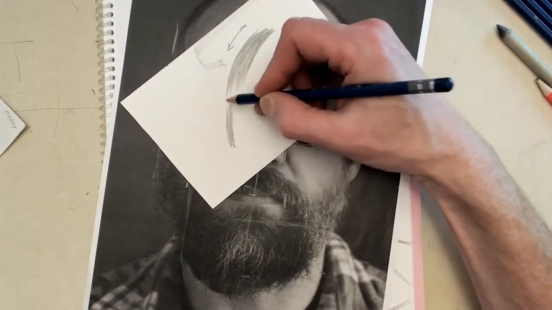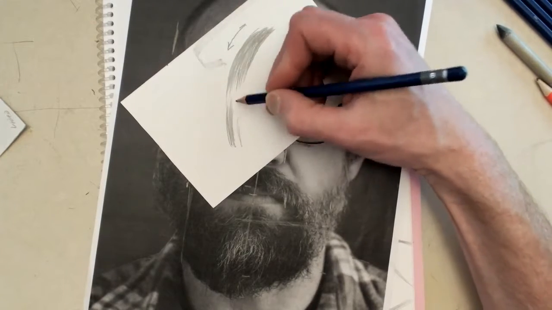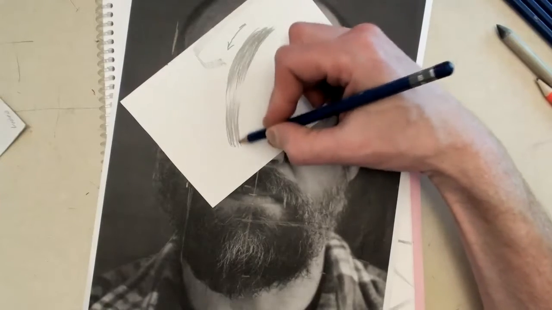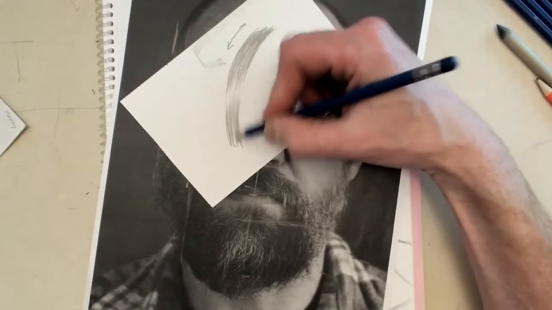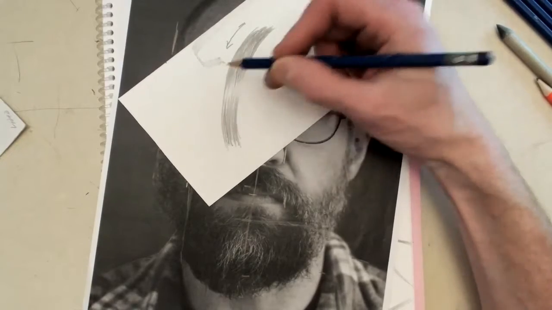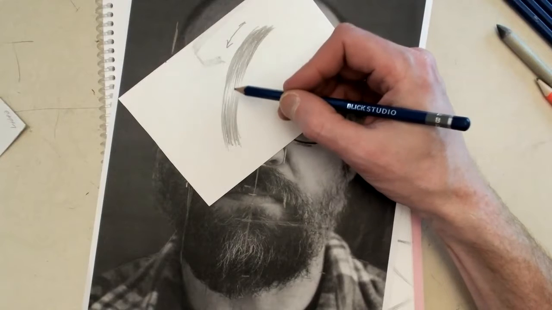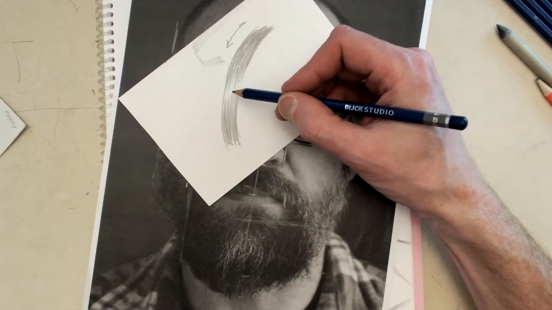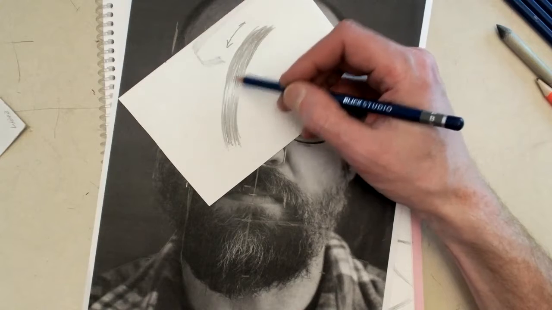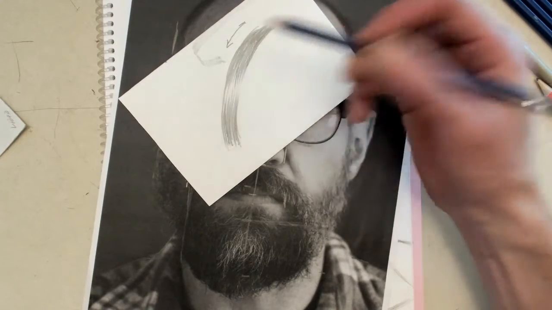And I don't want my pencil marks to essentially invade this highlight. So I'm using these really quick, almost snapping-of-the-wrist type hatch lines. And what this is doing is creating this natural looking highlight where the light may be really, really bright and it's bouncing off the hair. So if your hair is really dark, this is an easy way to capture that light highlight.